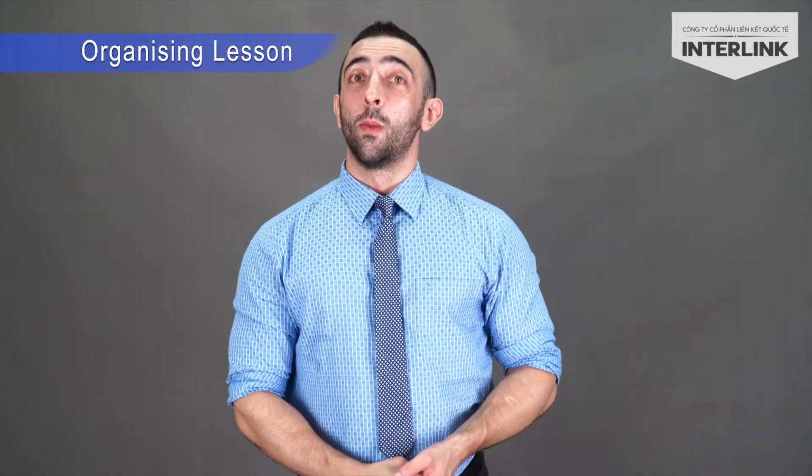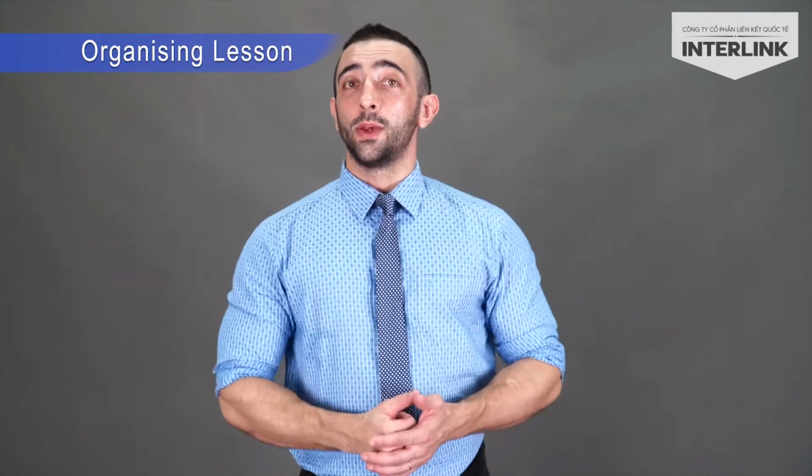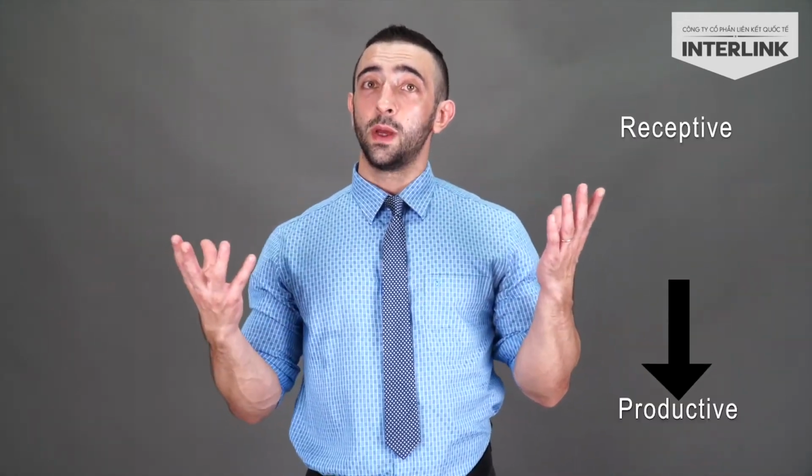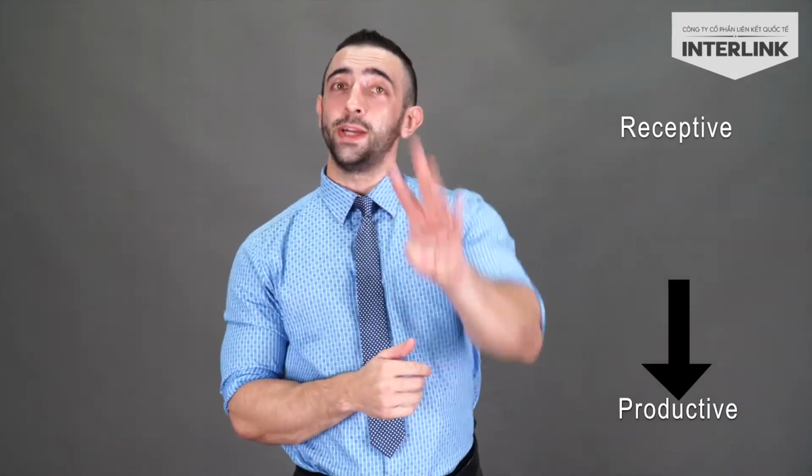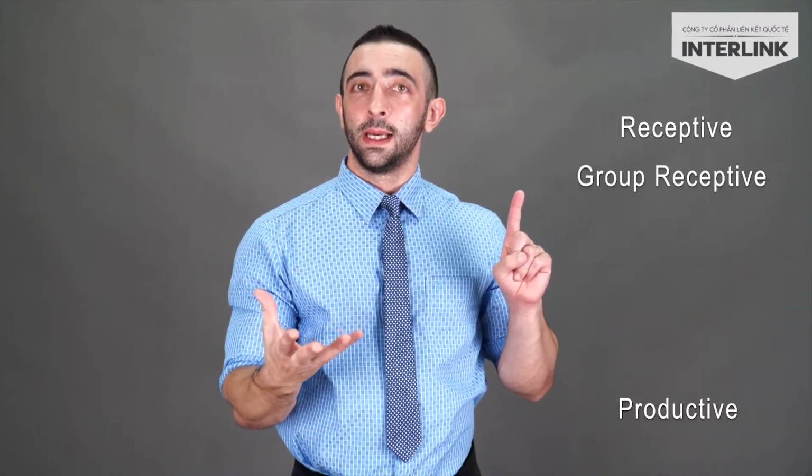So, number 1, the first way of organizing your lesson will be from receptive to productive. Remember we said receptive is about recognizing and productive is about producing. So this way of organizing our lesson will go 4 stages. Stage 1, group receptive. This means that we're focusing on everybody recognizing the words or the language together.